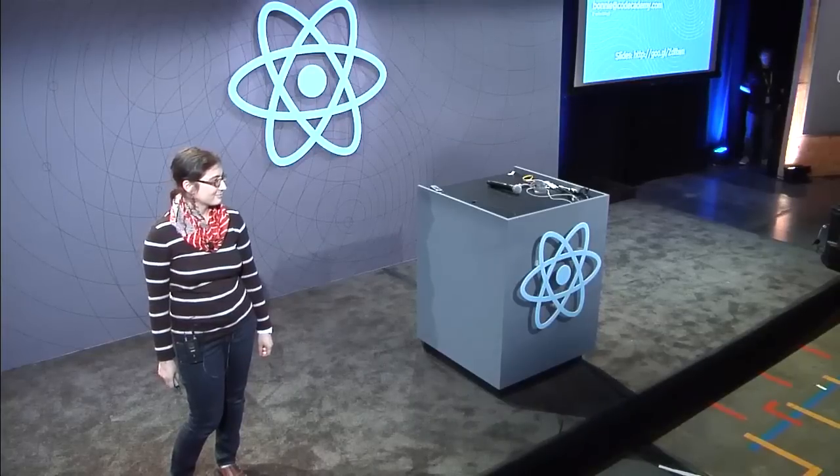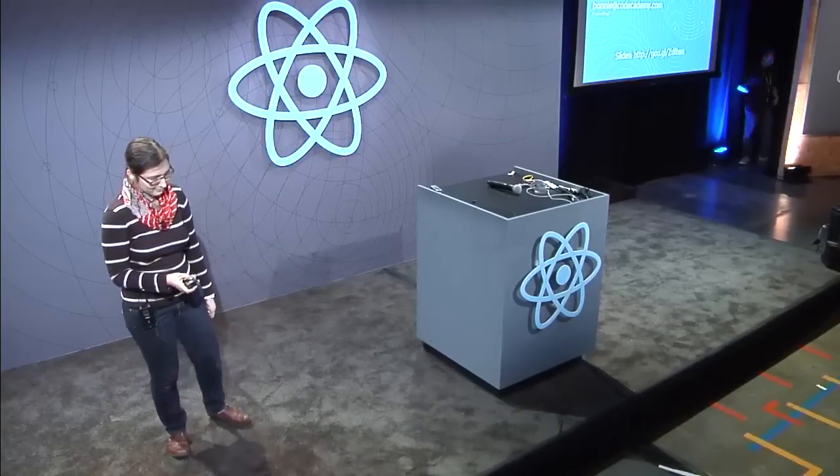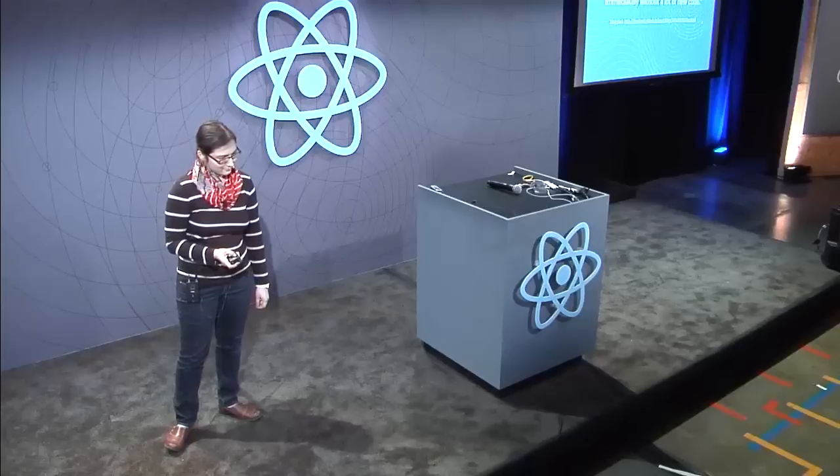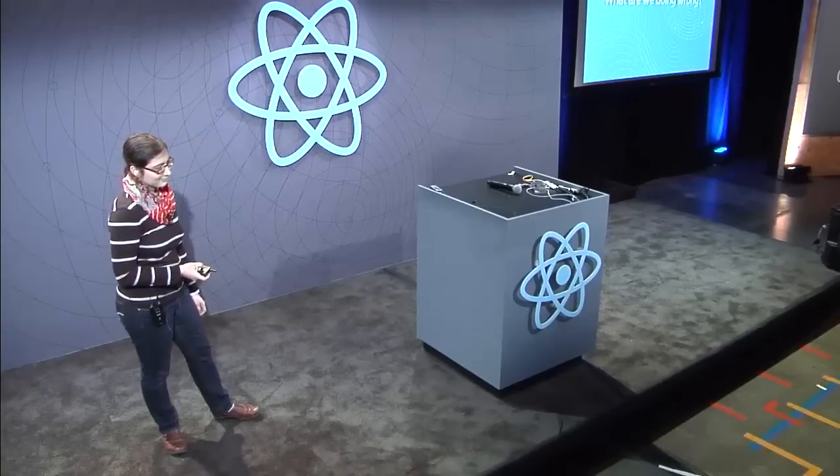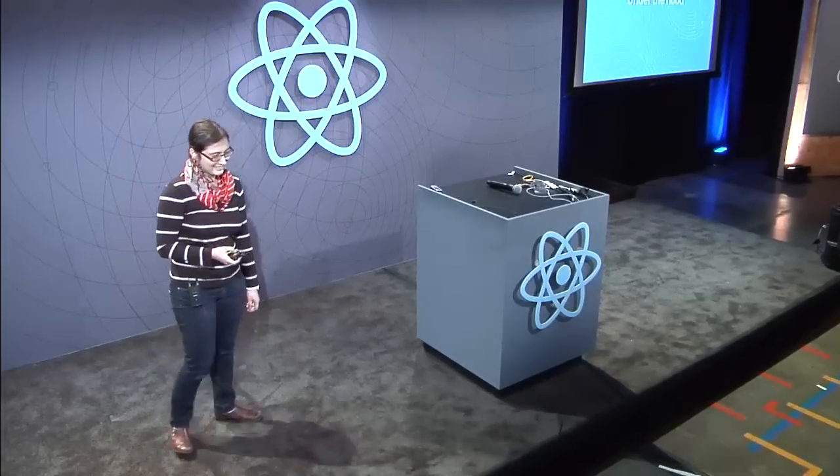So in one of your code snippets from earlier, it looked like all of your actions were just namespaced strings with colons between them. Do you think that might wind up being a pain point later on? So the cool thing is that namespacing happens automatically.